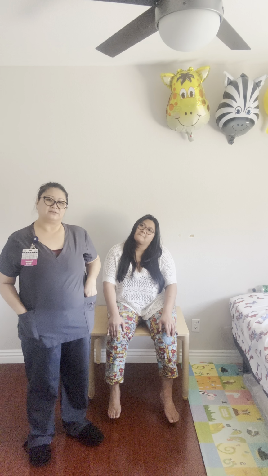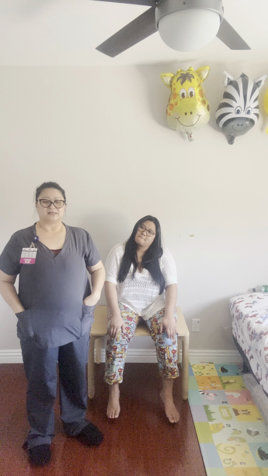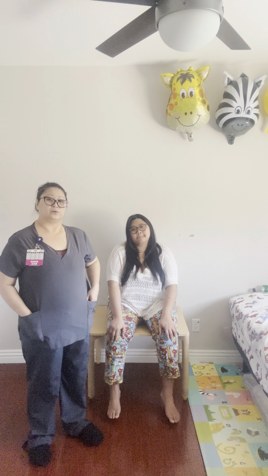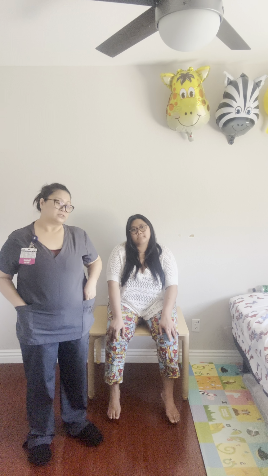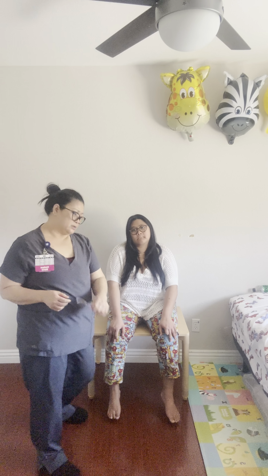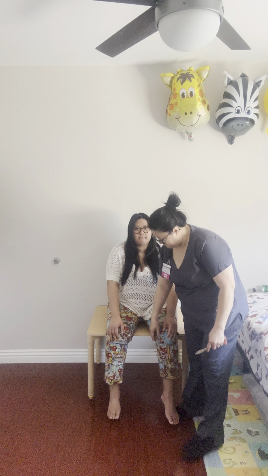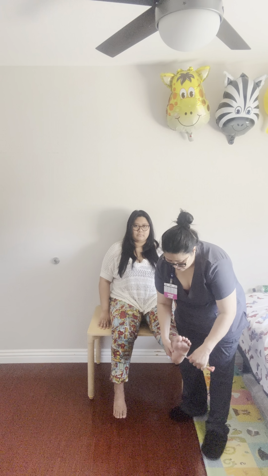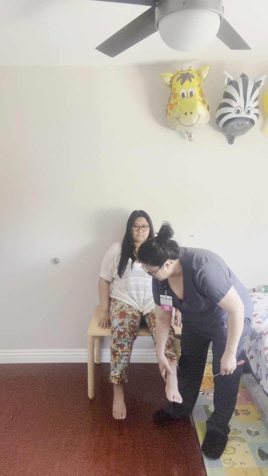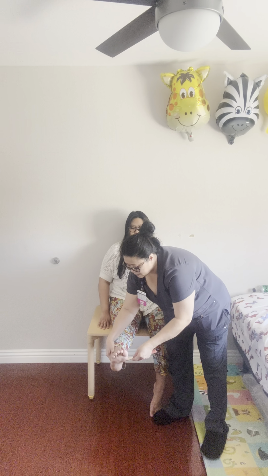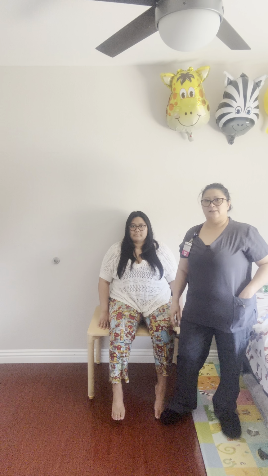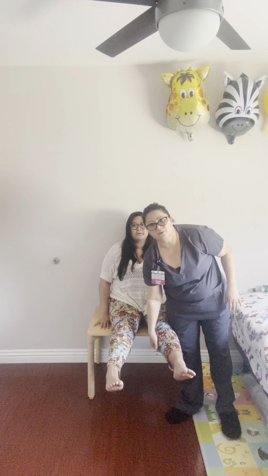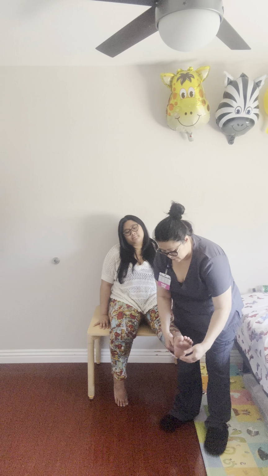Now we're going to test her plantar reflex by checking for a Babinski sign. We're going to do it on her feet and see if there's no fanning. Okay, the other side. She did good on that one. Now we're going to test her ankle clonus.